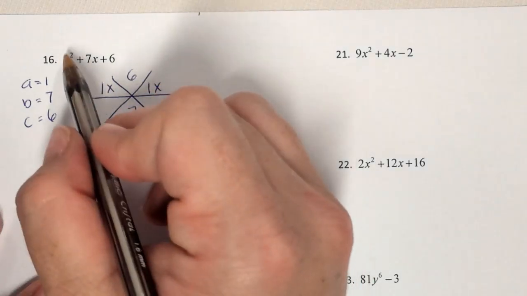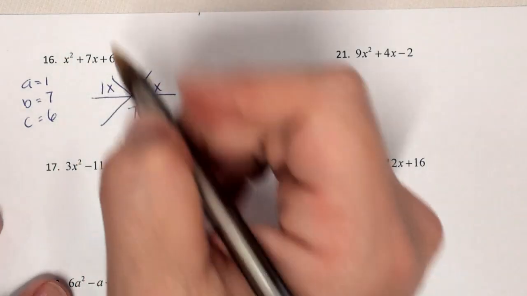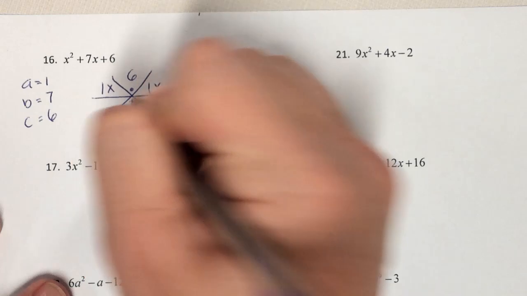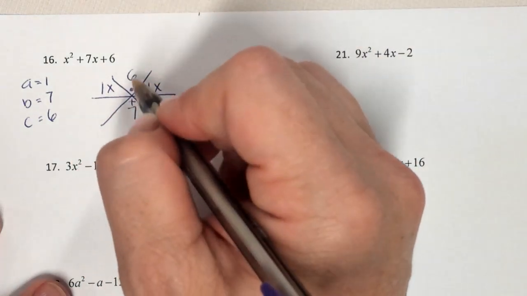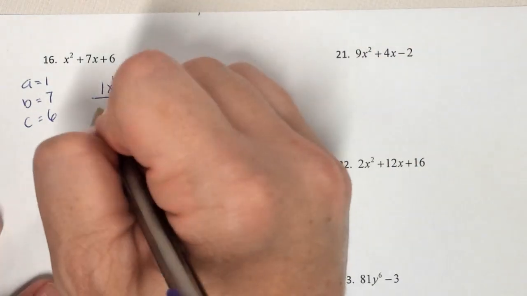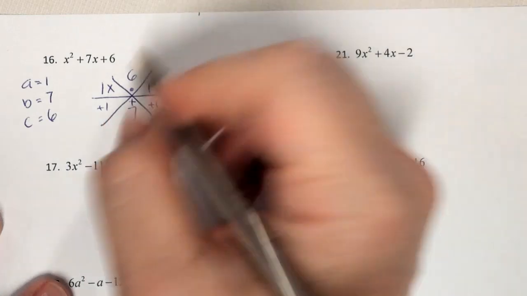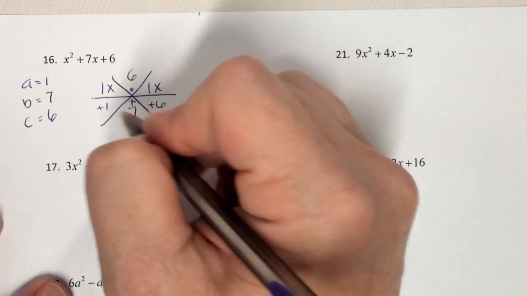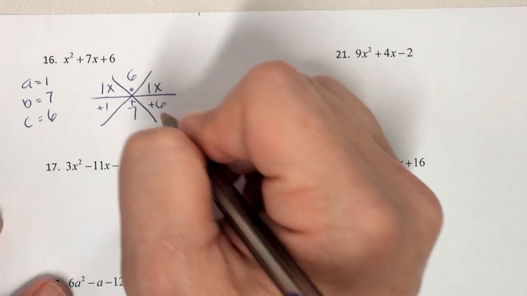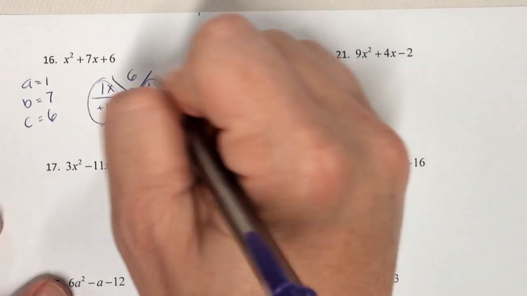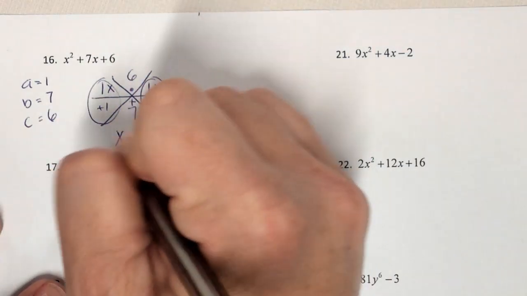Yes, the A is squared, but that's not what I want. Okay, we're looking for what multiplies to give me 6 and adds to give me 7. I've told y'all when they're 1 apart, it's always 1 in itself. So positive 1, positive 6. 1 times 6 is 6, 1 plus 6 is 7, so that works. So there's my factors, because neither of those simplify.